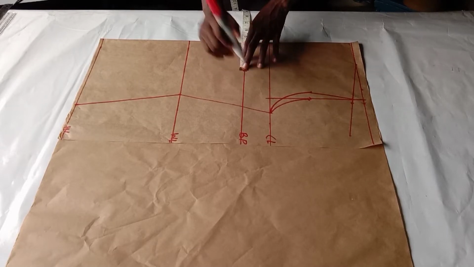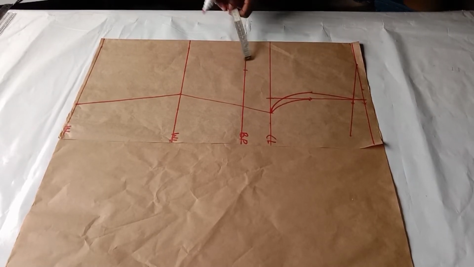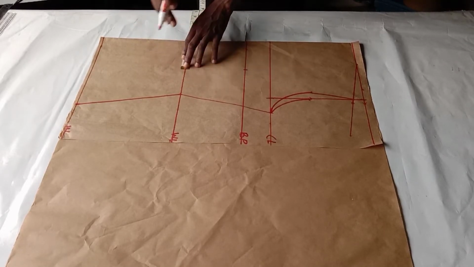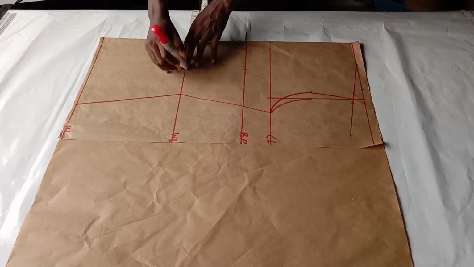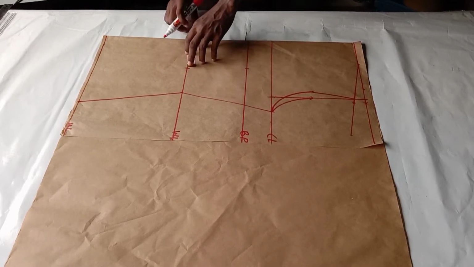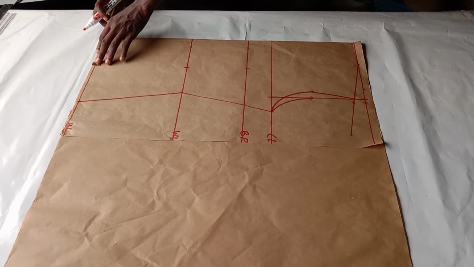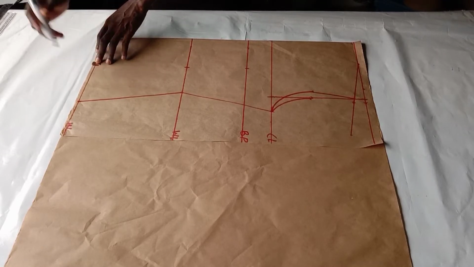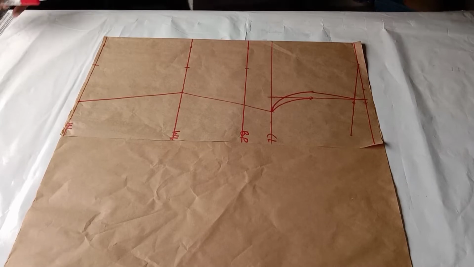I will insert it here. And also on the waistline, 4 inches. Don't forget, you divide your bust span by 2. And also on the hip line. And I will connect with my ruler.